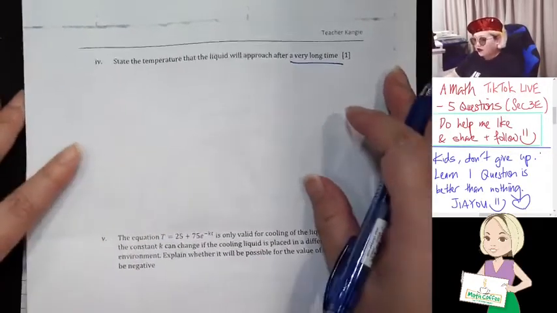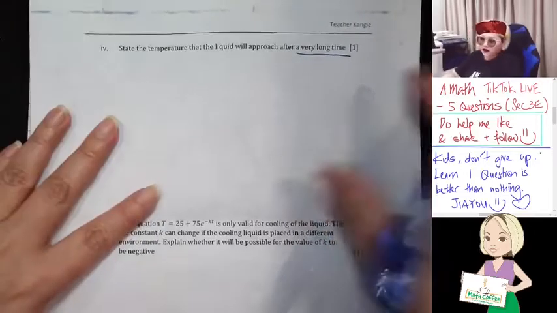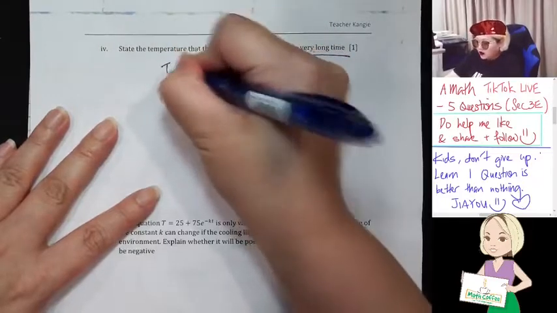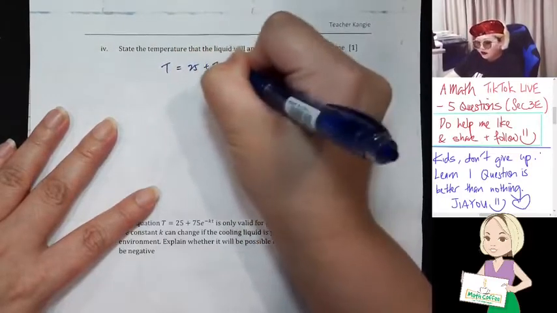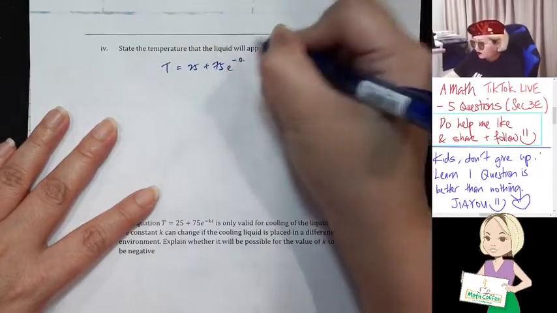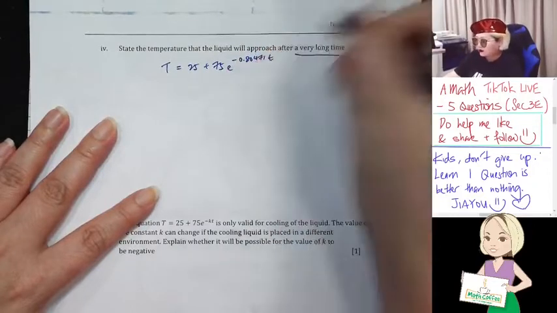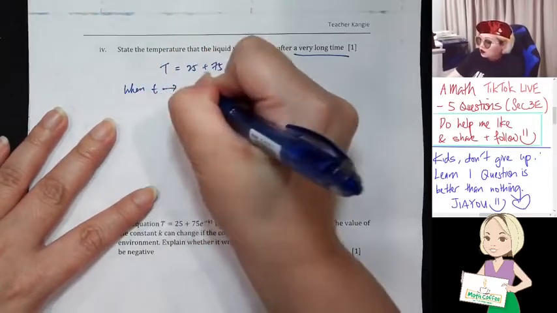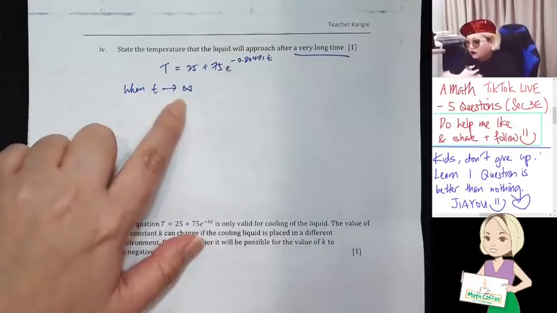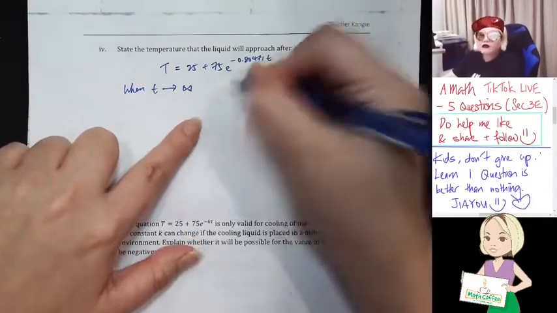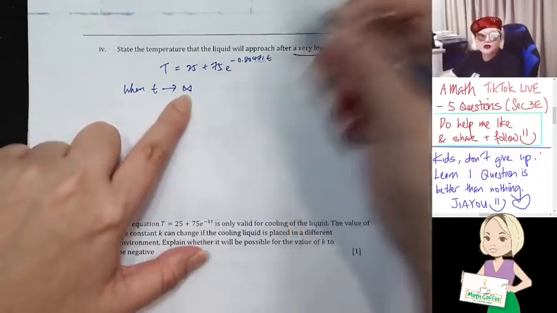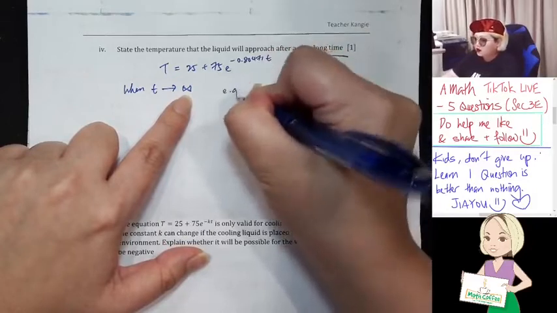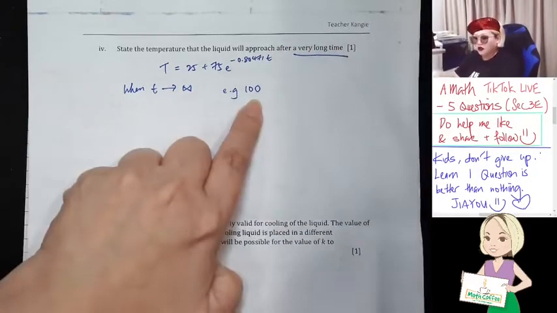How do you know I'm going to see T equals 100? T is equal to 25 plus 75 e to the minus 0.80471 T. So this was the formula. Now I'm going to put when T approaches infinity, that means a very long time. So I'm going to sub in values to see. Infinity means it can be 1 million, right? But we don't need to go up to 1 million, so I'm just going to put T equals 100.